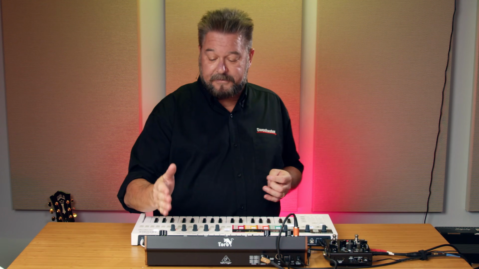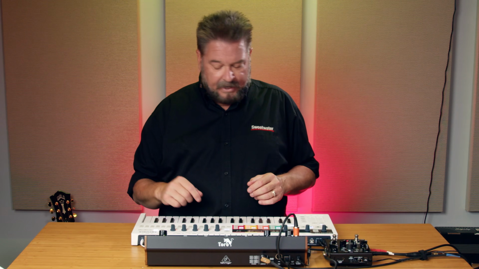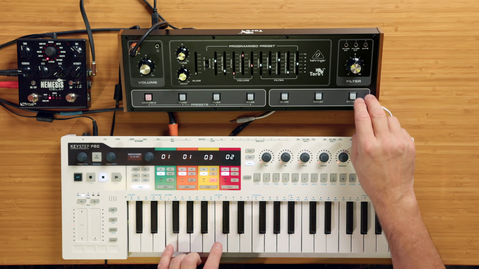And by starting with that filter knob halfway, I know I can go a little darker, I can go a little brighter. I got things to do on that. And then, of course, the octave button still works.